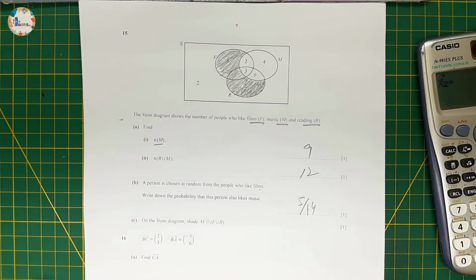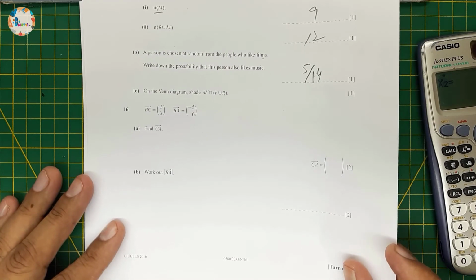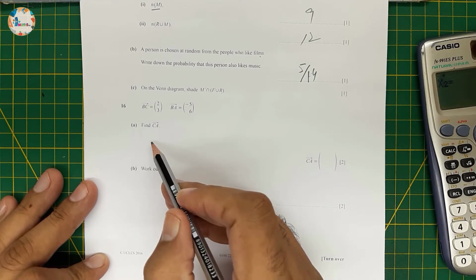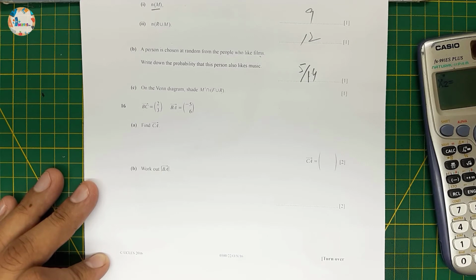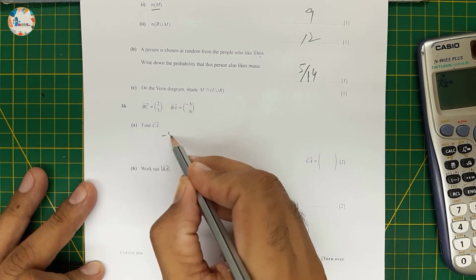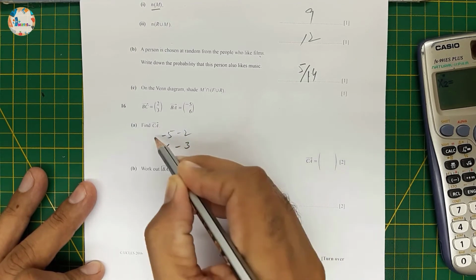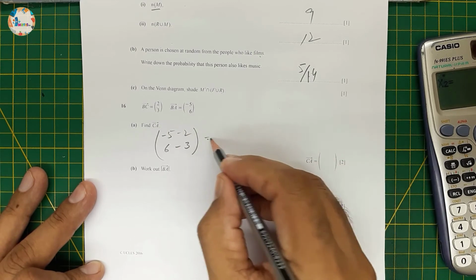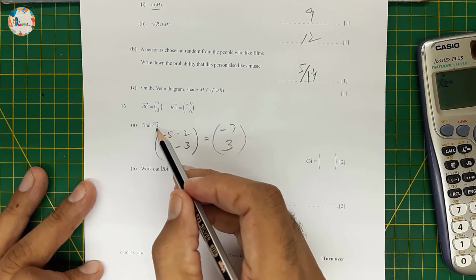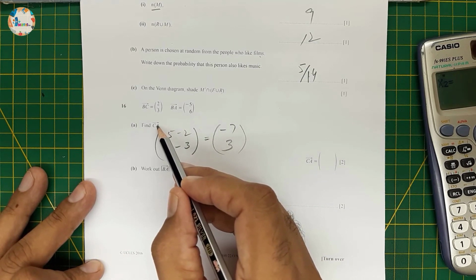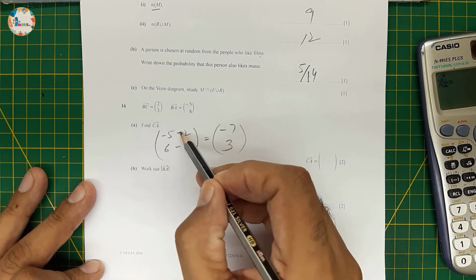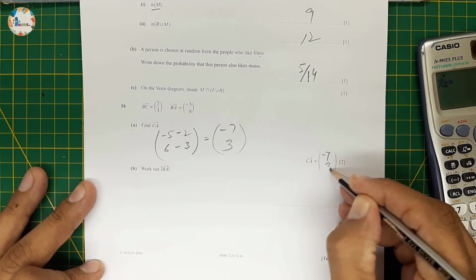Okay, so this is the shading part done, which is part C, and question number 16 is basically matrices. BC is given, AB is given, so we have to find CA. CA will be what? CA will be this minus this, so minus 5 minus 2, and 6 minus 3. So this will be CA, which is equal to minus 7 and 3. A will be first and the second one we will take first. So this will be minus 5 and C will be second. So minus 5 minus 2. This is how we have done. So our answer will be minus 7 and 3.